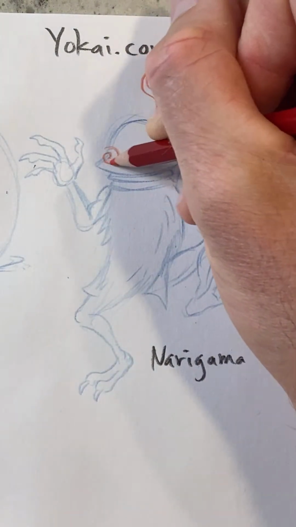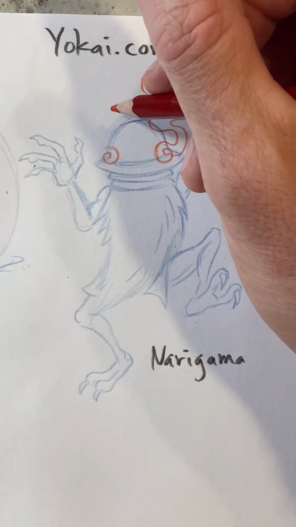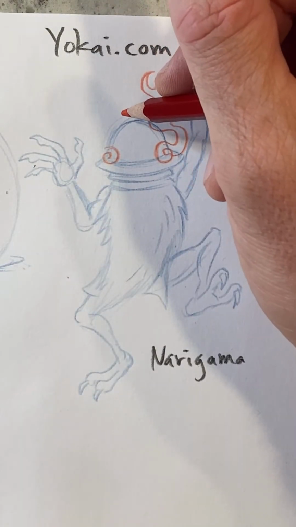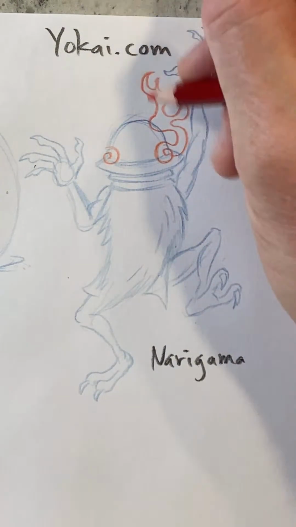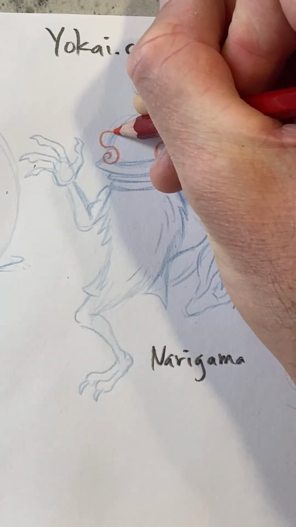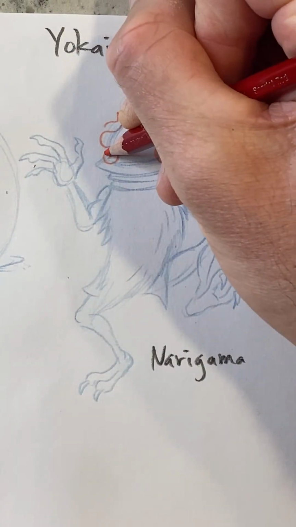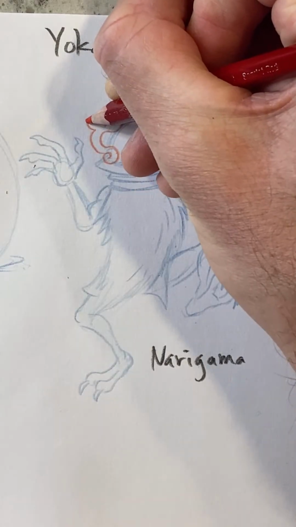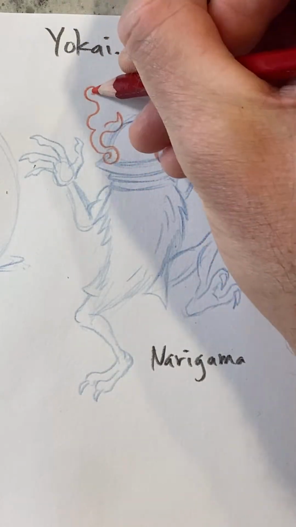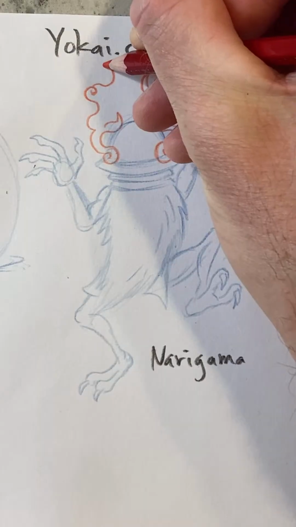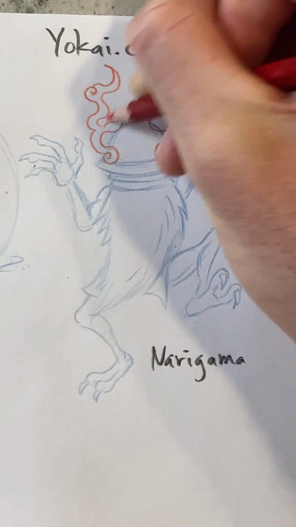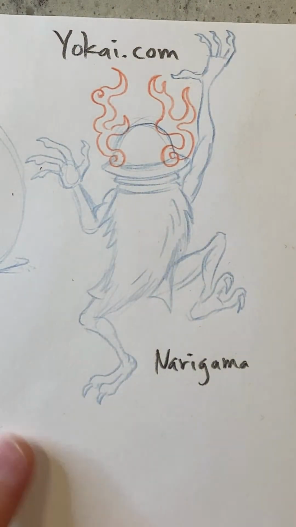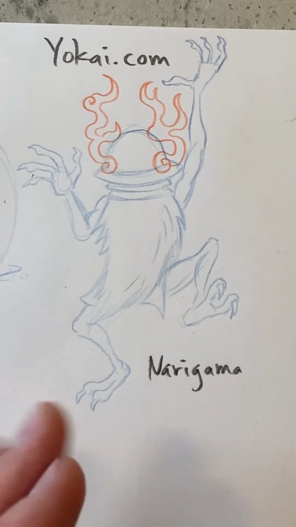Okay, so I'm gonna have these swirling flames coming up, and then we're actually drawing yokai today. So I'm just kind of going through some yokai that I like and I found, and I love yokai because they represent a lot of everyday stuff, and they inspire people to maybe have better habits. So like cleaning a bathroom, and so anyway, Narigama.